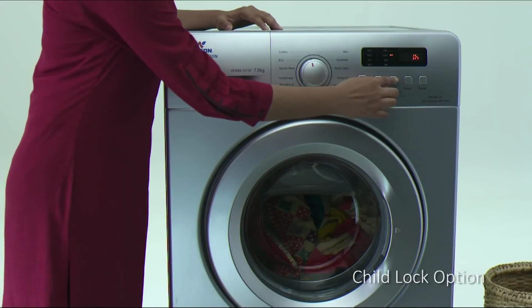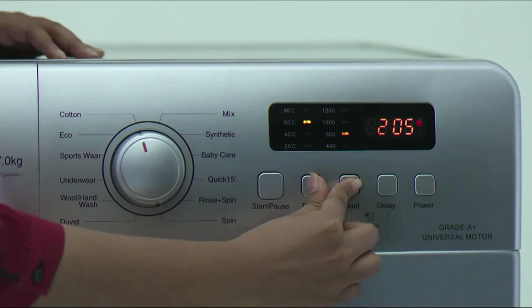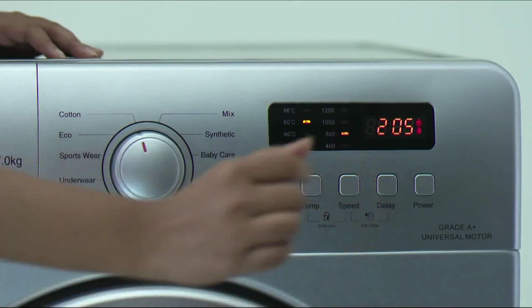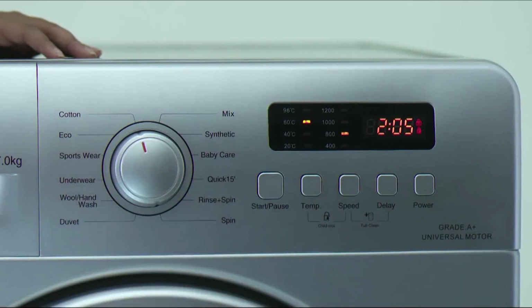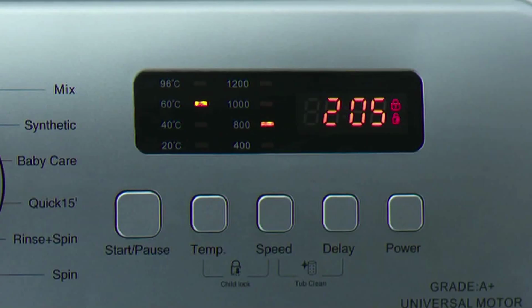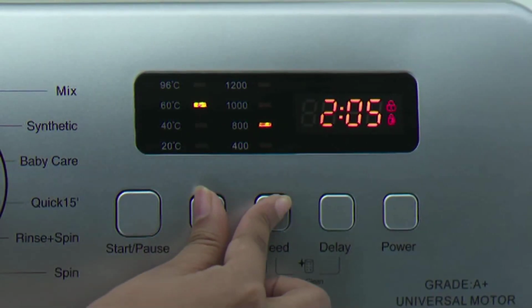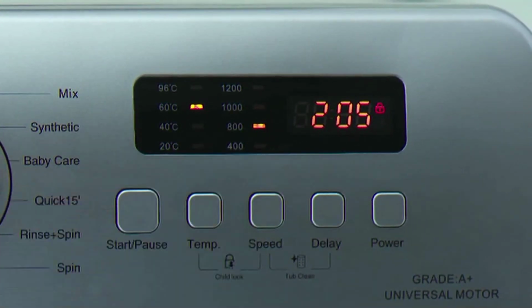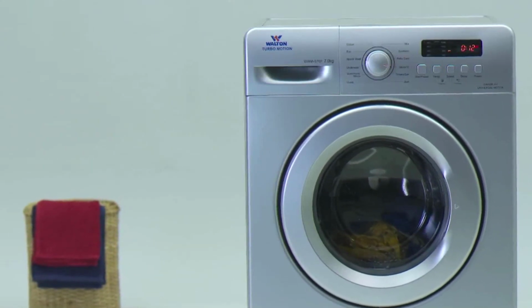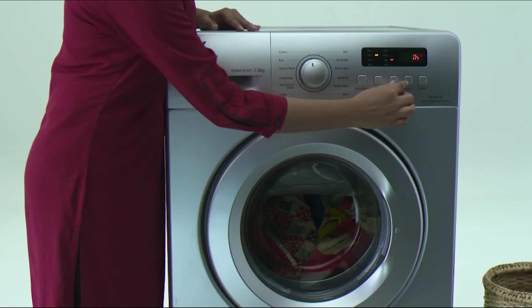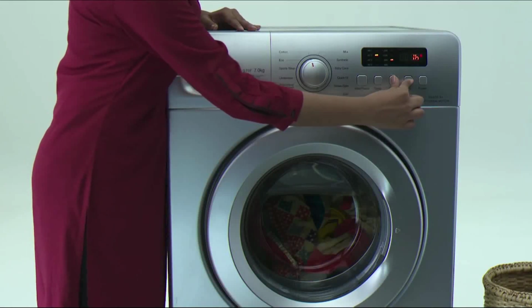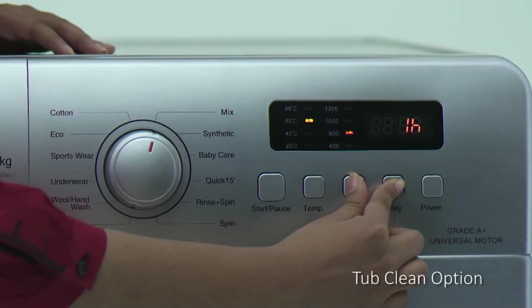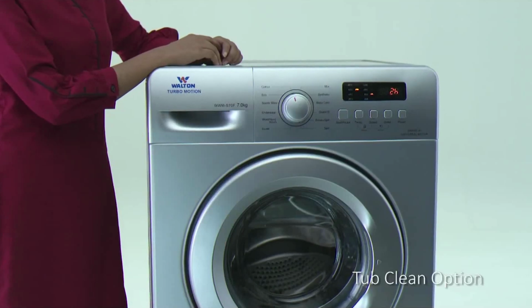If you press both speed and temp button together for 3 seconds, the control panel will be locked, and at that time no other key will be working. Again, to unlock the child lock, we have to press both temp and speed button for 3 seconds, and then it will start in the general process. If we press the speed and delay button together, the wash tub will be cleaned automatically.